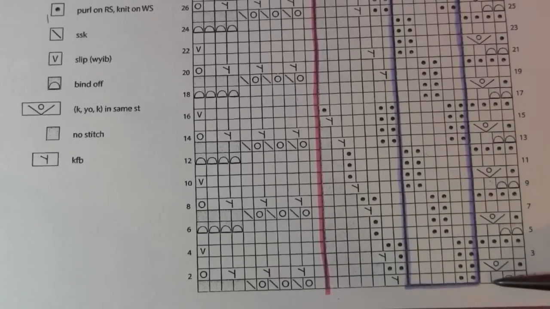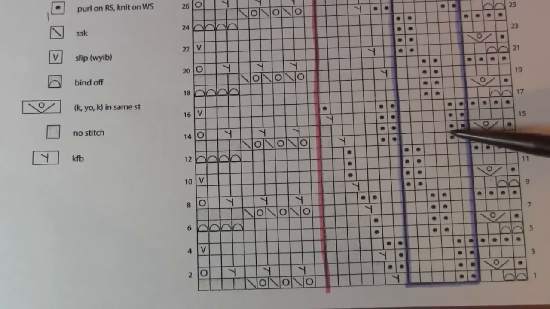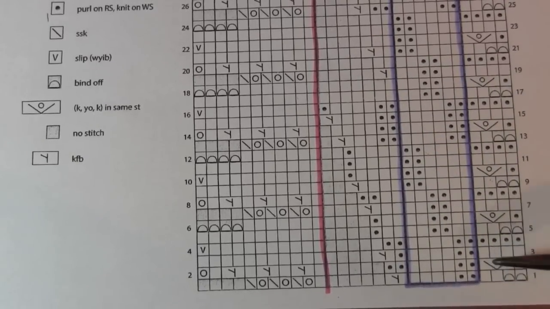But charts are very, very easy to work with. They really are. And I think you'll find your knitting will go a lot faster once you can switch over to a chart. I hope this helps.